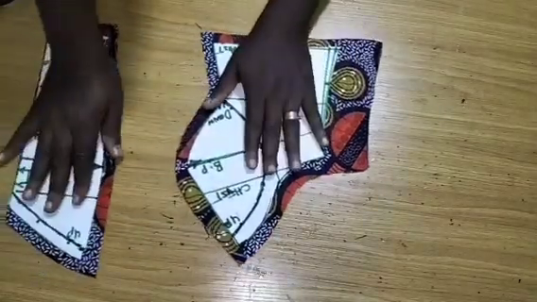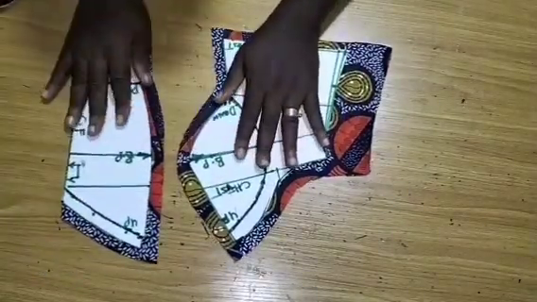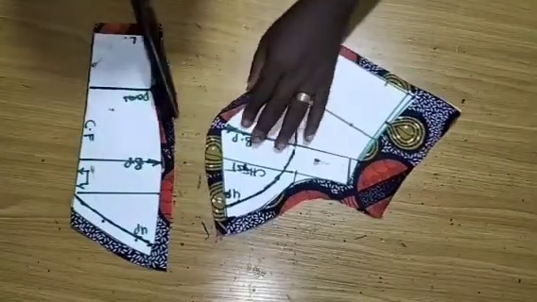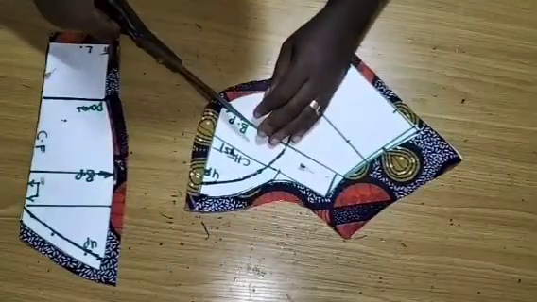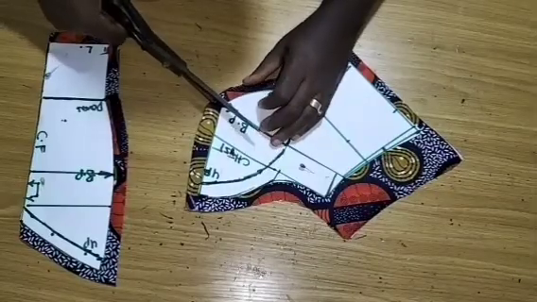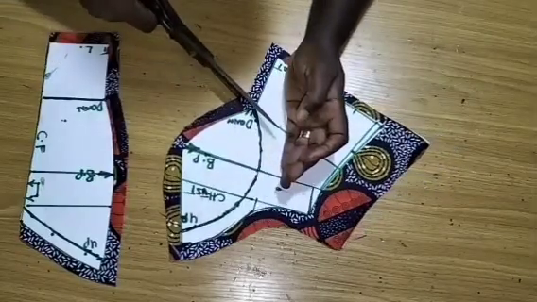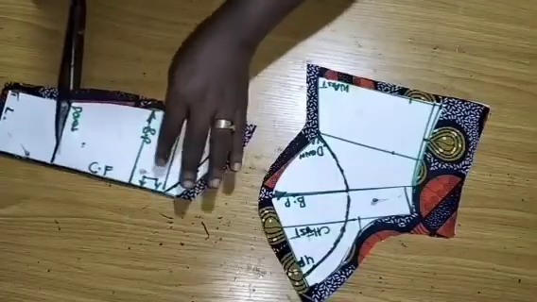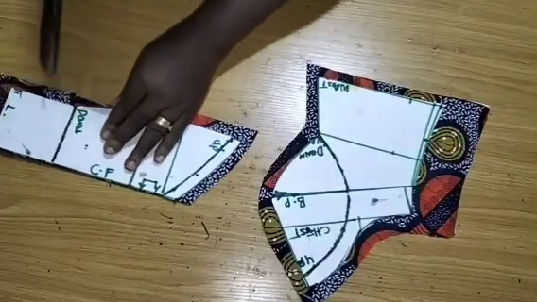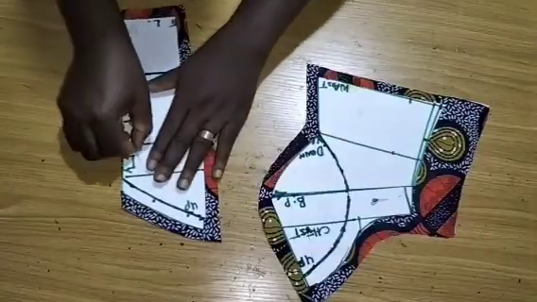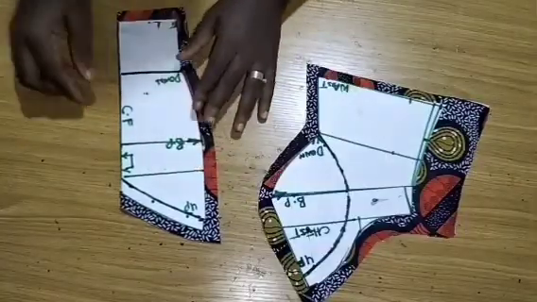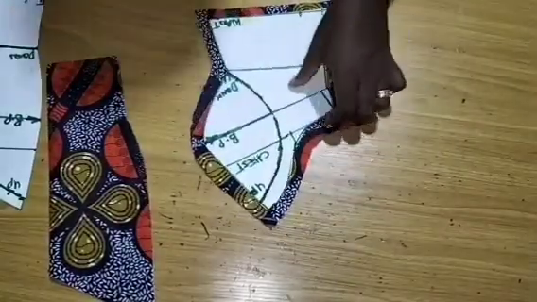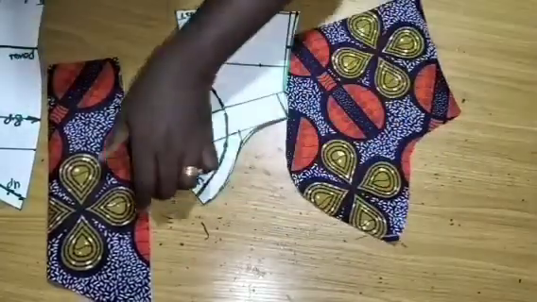Okay, if you are using this method of contouring your under bust. The next thing I'm going to do is to place a notch at the bust point, place a notch at the under bust. I will do the same at the bust point and at the under bust for the two of them, because we are going to match them up. Once that is done, I'll take off the pattern. So I've taken off the pattern right now.